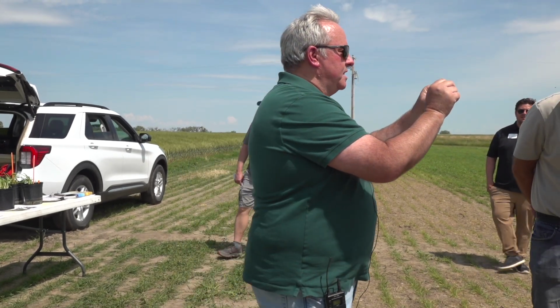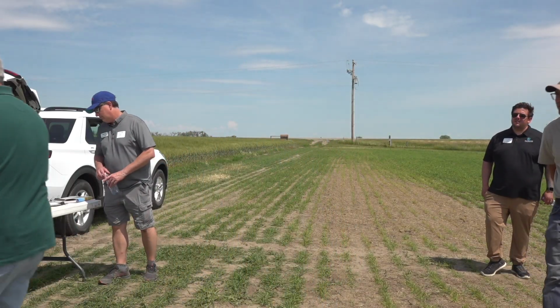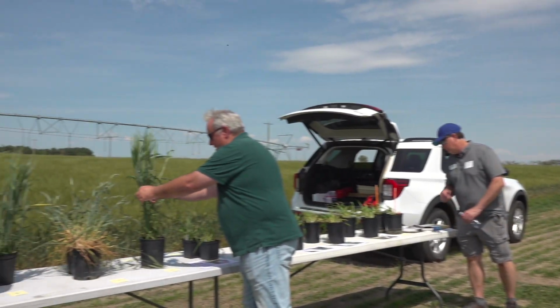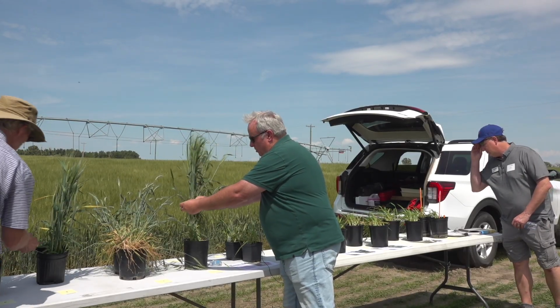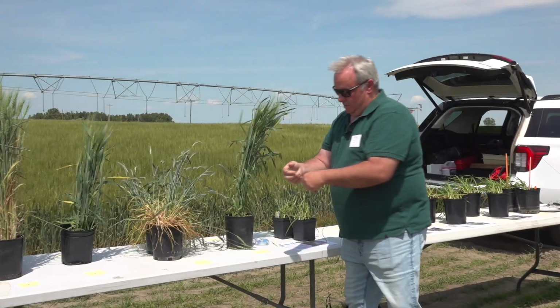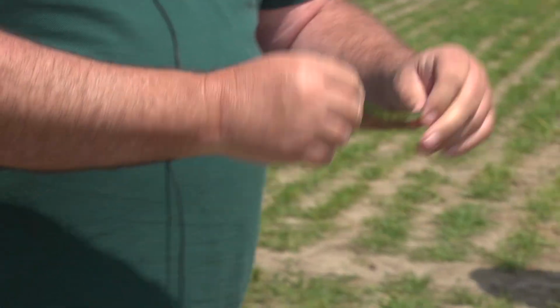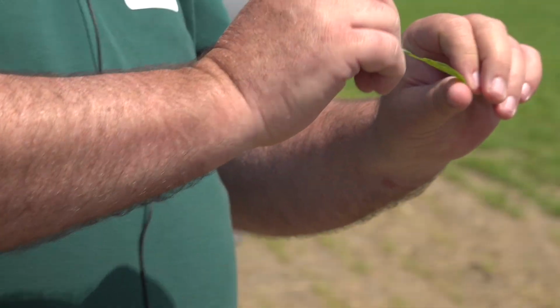So that's one of the things that you can see in the lower canopy. The second thing that you can see in the upper canopy is the actual powdery mildew. Now these have been blowing in the wind all day and drying out a little bit, but some of these leaves have powdery white spots.